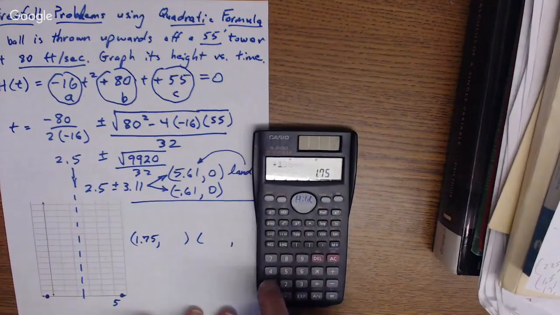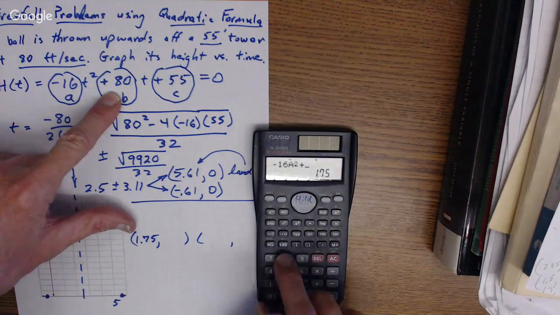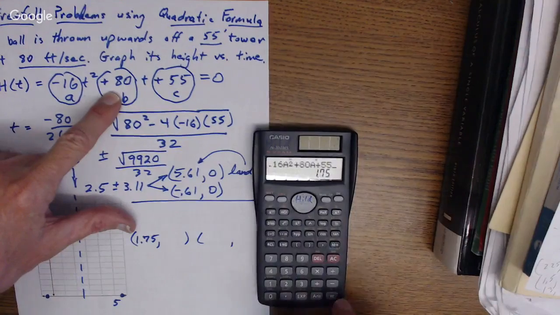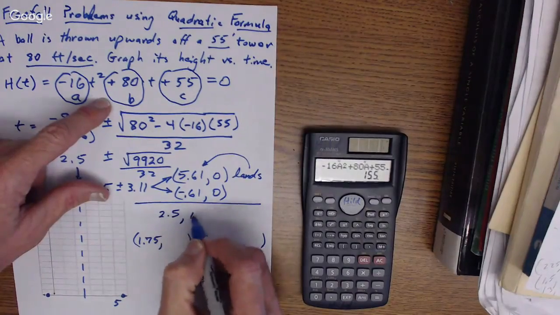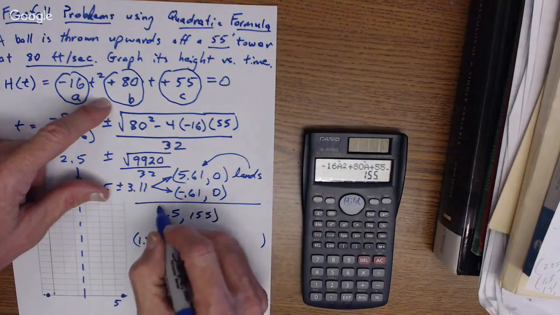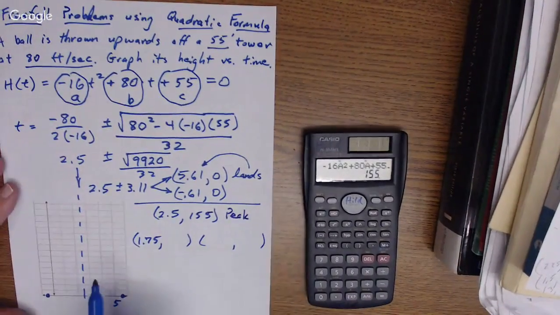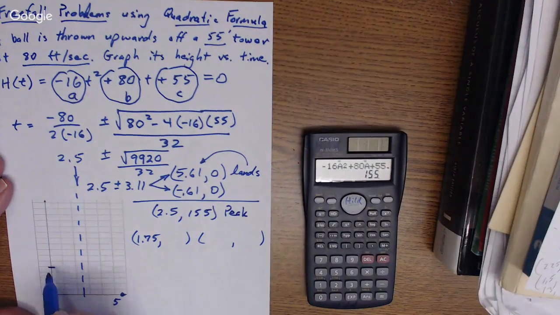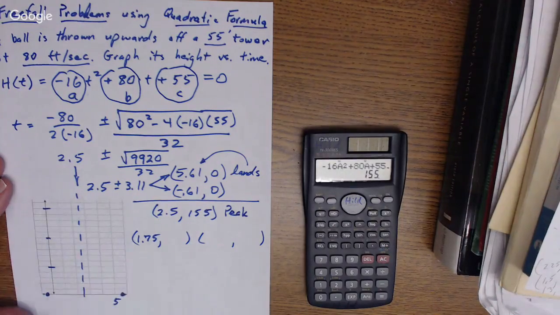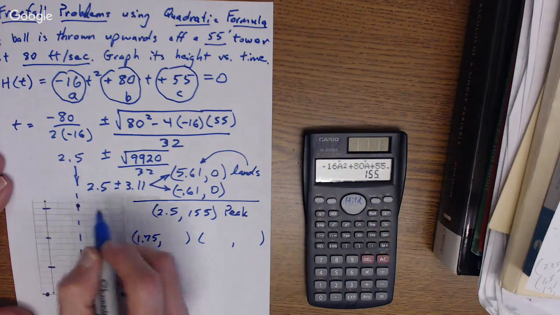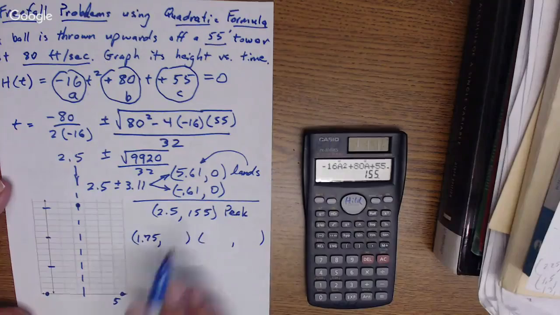So I just type in negative 16, recall A squared, plus 80, recall A, plus 55. And the height at the peak is going to be 155 feet. So 2.5, comma 155 will be the peak. And we can plot that. This is 10, 20, 30, 40, 50, 60, 70, 80, 90, 100, 10, 20, 30, 40, 50. So 155 would be right here. At 2.5 seconds, it'll be 155 feet above the ground. That's what the height equation tells us.